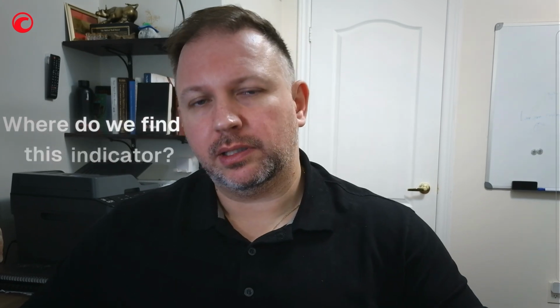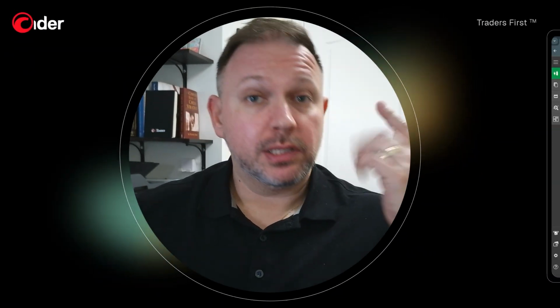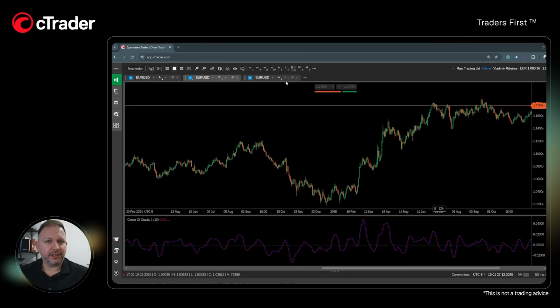So let's see, where do we find this indicator and how do we actually use that to find the reversal points, not only for trend changes. It's also very helpful to know when the correction is likely over and take us to the trend continuation. So step one, where do we find the indicator?